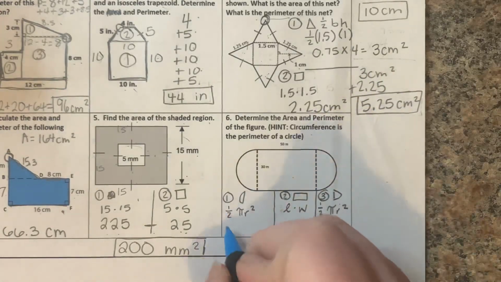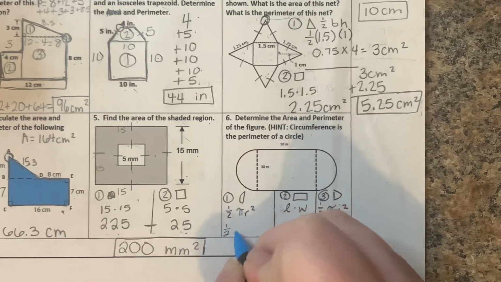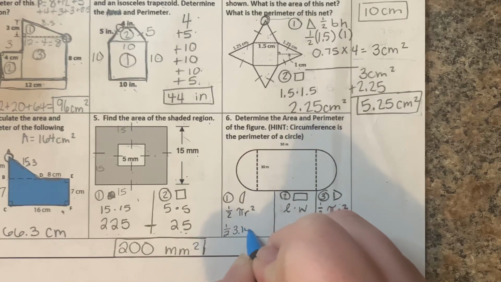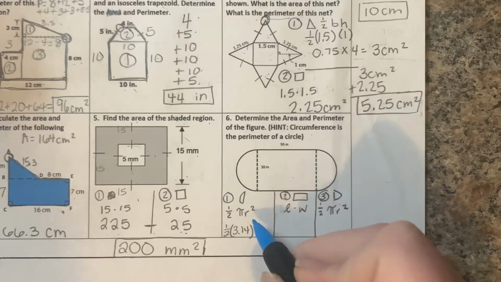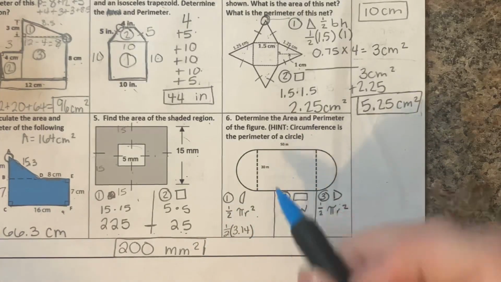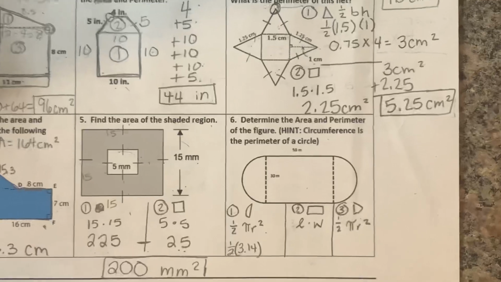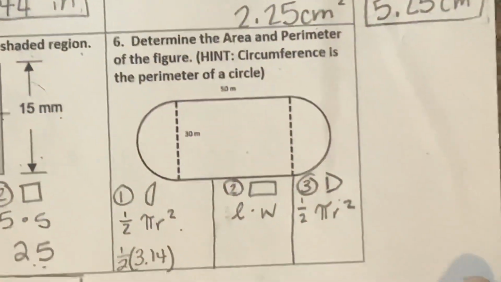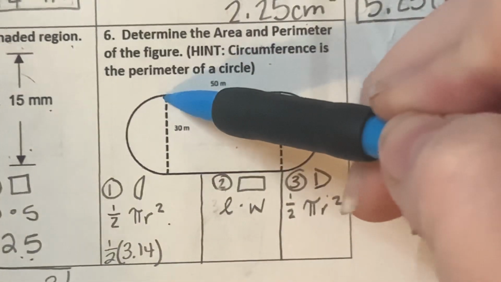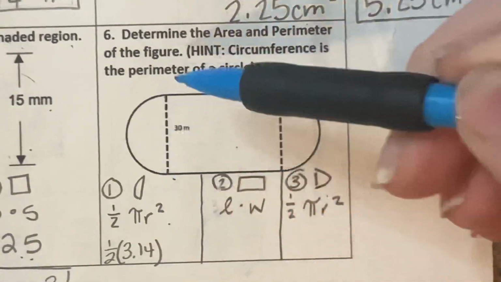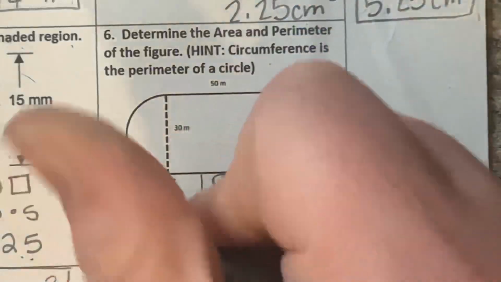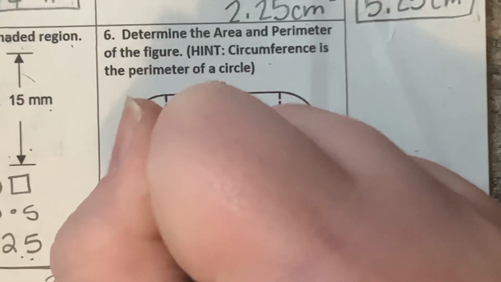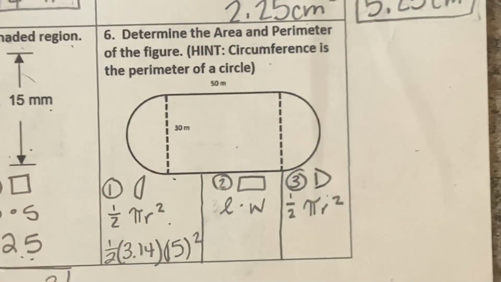All right, so let's plug in what we know. We're going to keep it as 1/2. Pi, we're going to use 3.14. And now we're going to find the radius. If you're not paying attention, you'll make a mistake here, because it says that this is a 30 meter diameter. So to find the radius, we need to cut that in half. So our radius is going to be 15 squared.